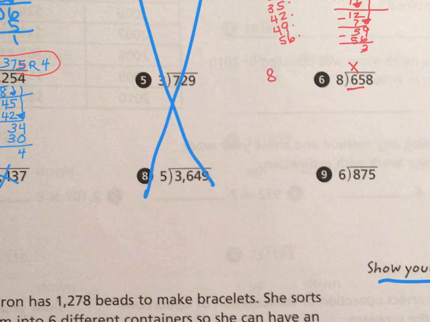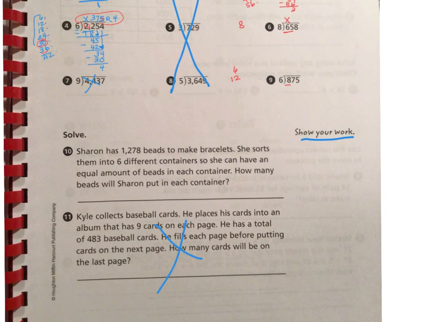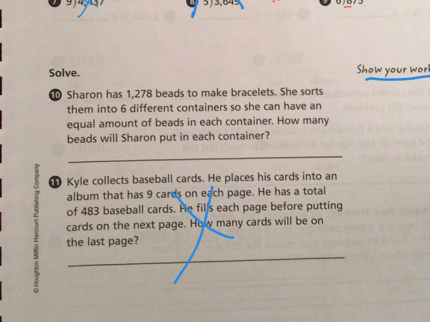Okay, on number 9, how many 6s are in 8? How many 6s can I do in 8? And then start counting. Not very many, can we? So try to do those 2 on your own, guys, so that I can see that you're getting the hang of it. All right, this one on the bottom is very similar to the ones that we did yesterday.